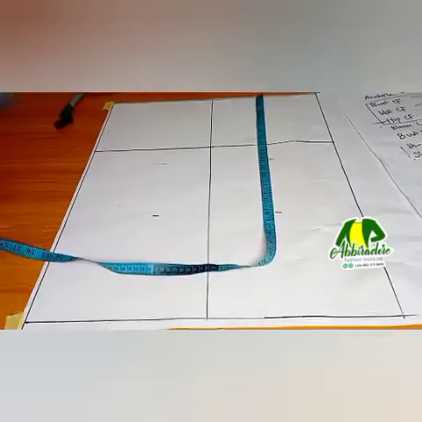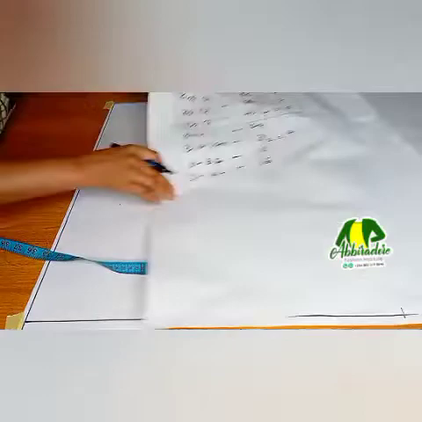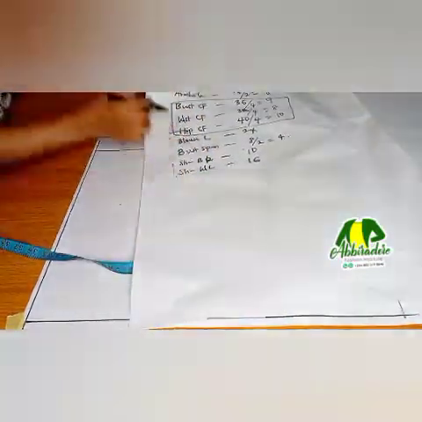So the next line I'm to draw right now is my bust line. My shoulder to bust line is 10 inches from the book, and shoulder to waistline is 16 inches.